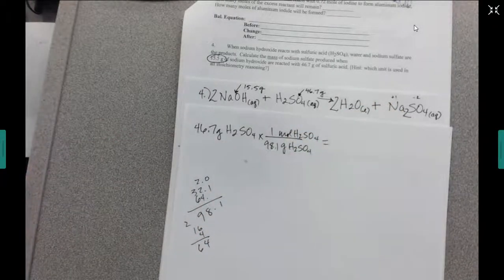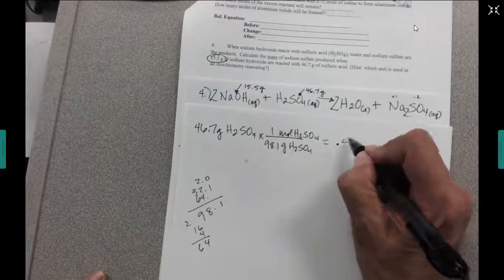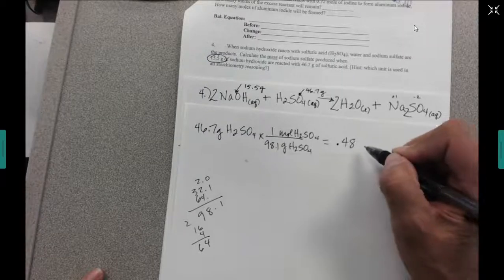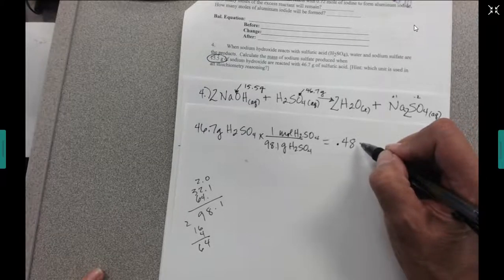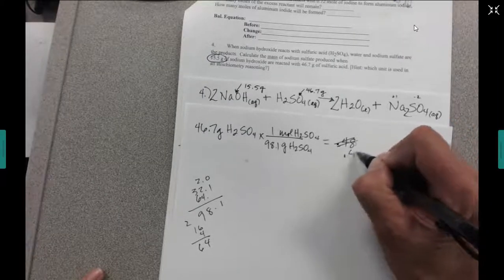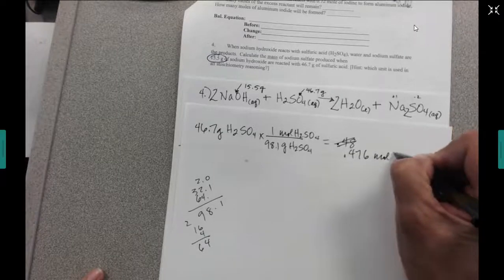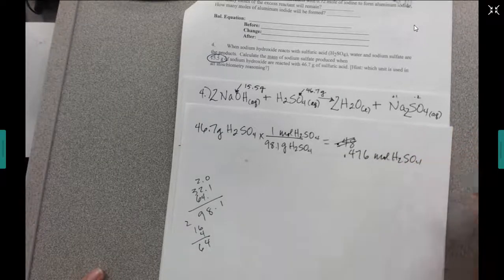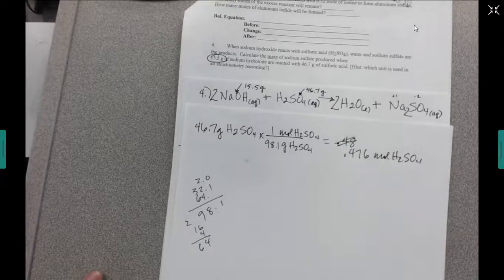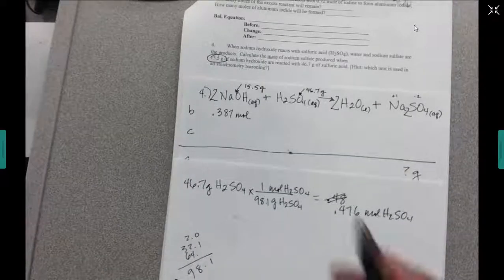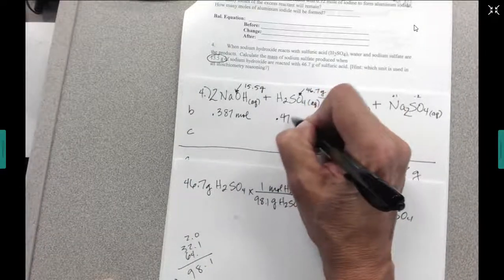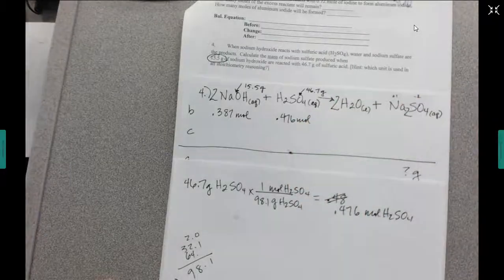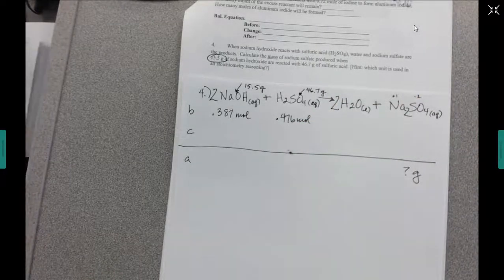All right, what's 46.7 divided by 98.1? 0.48. Is there one more digit there? Yeah, 0.476. All right, 0.476 moles. I want to go with sig figs here, right? Because we started with 3 sig figs, we want to carry 3 sig figs through. So we got 0.476 moles of this stuff. Told you they were going to get harder, right? I don't want to disappoint you.